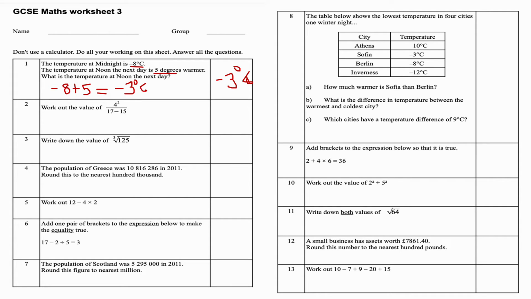Okay, this is question number 2, guys. Work out the value of 4 squared all over 17 take away 15. 4 squared means 4 times 4, which is 16. 17 take away 15 is 2. 16 divided by 2 is 8, guys.